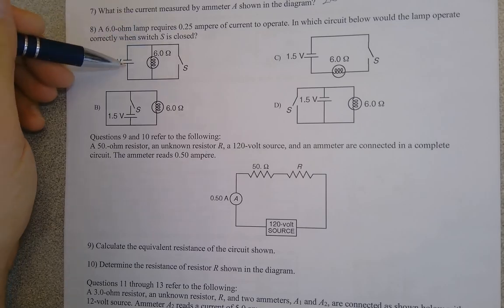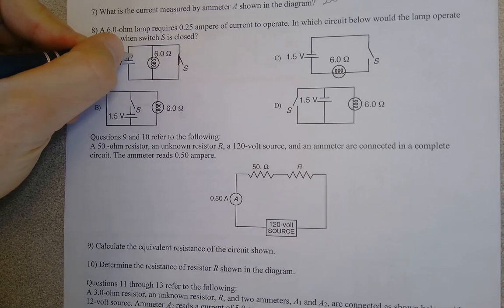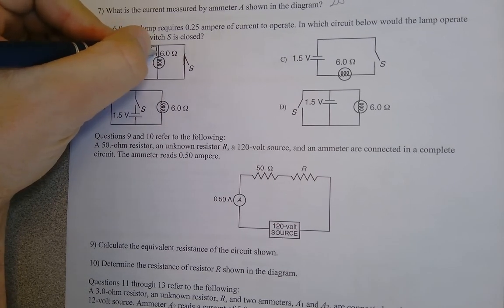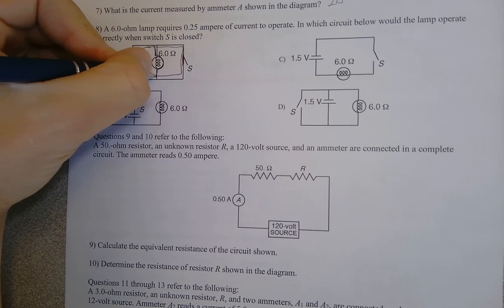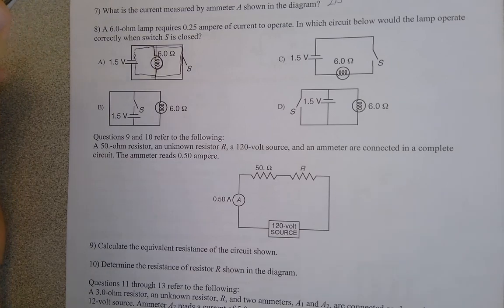So if we look at this one right here, if we close this switch and I'm an electron, when I get to my Y intersection, I can either go this way and have a 6 ohm wall to climb over and come around, or I can go this way and have nothing to go over. So electrons will take the path of least resistance. Now, we can take that a couple of ways. More electrons will go on a slightly easier path.